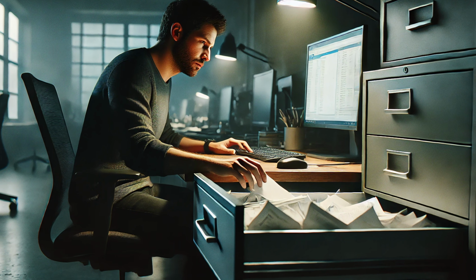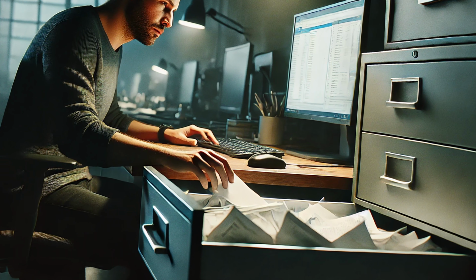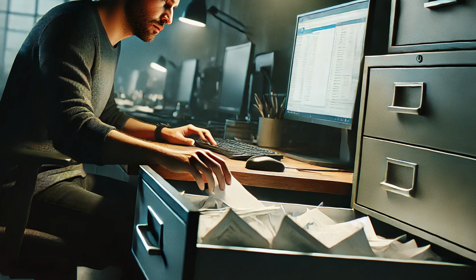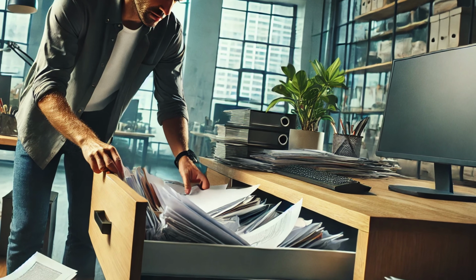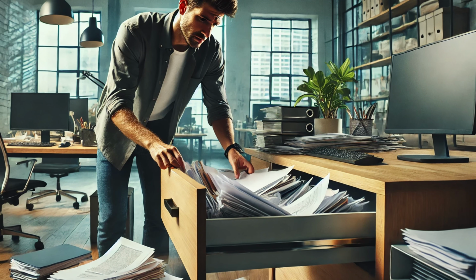Think about it like you are throwing all your papers in a drawer without organizing them. You can toss things very quickly in this drawer, but if you want to search for a specific paper later, it's going to be a very long process until you find it because nothing's in order.